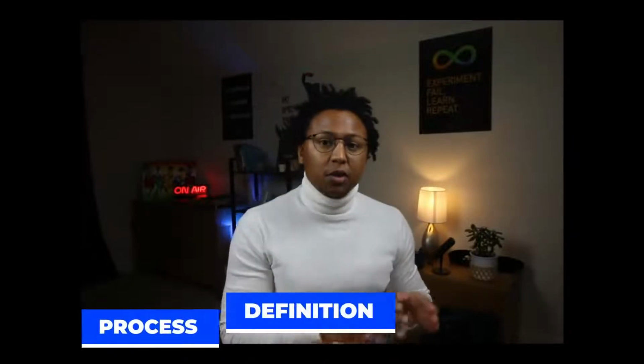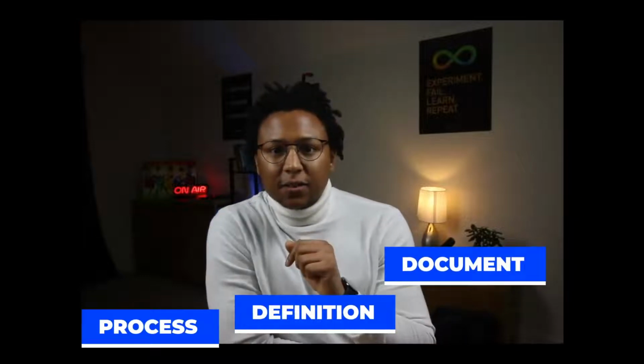So if you understand what a process definition document is and how to use it and how to create one, you'll be able to get anything automated that's suitable. And if you know the do's and the don'ts and can help your team avoid common mistakes, you'll be an automation superhero that your team will turn to.